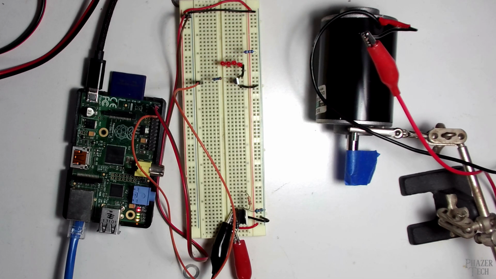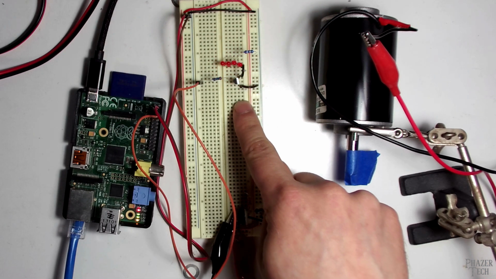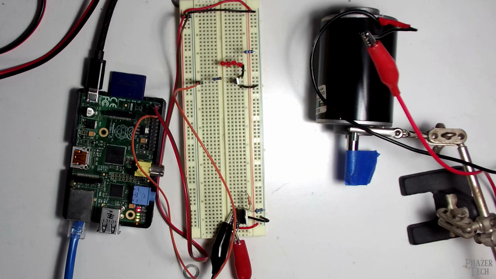Now, a few other things to note: MOSFETs are voltage controlled, as opposed to the previous example with a BJT, which is current controlled. So, with the MOSFET, it doesn't matter how much current the Raspberry Pi pin can provide.